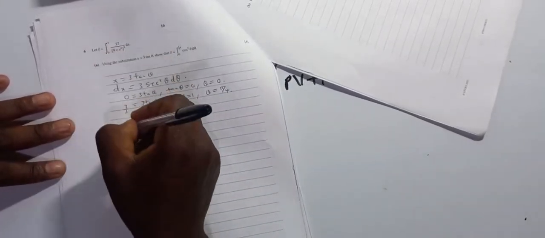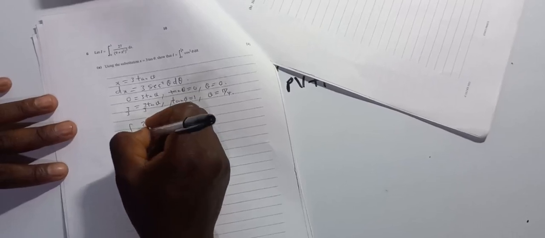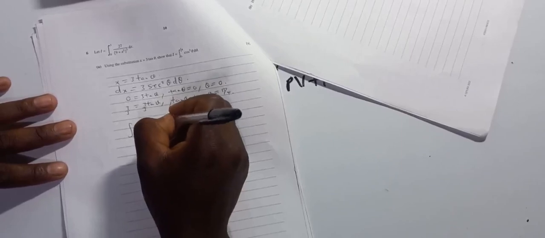Now substituting, we have the integral of 27 over (9 plus x squared) all squared dx.